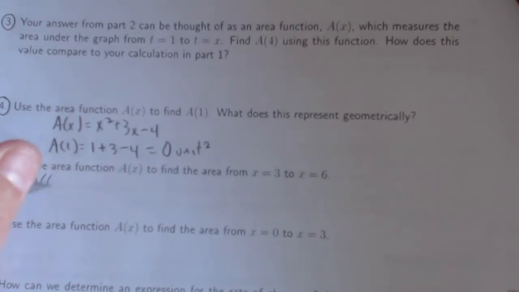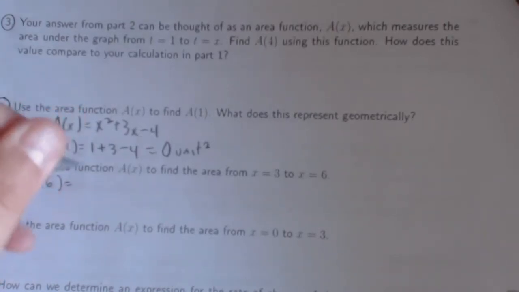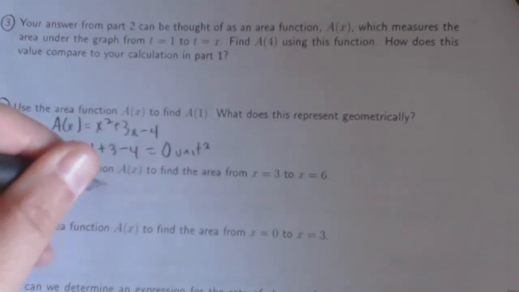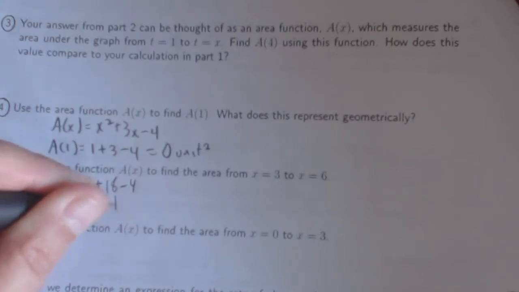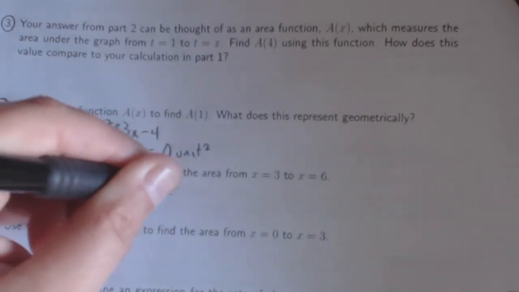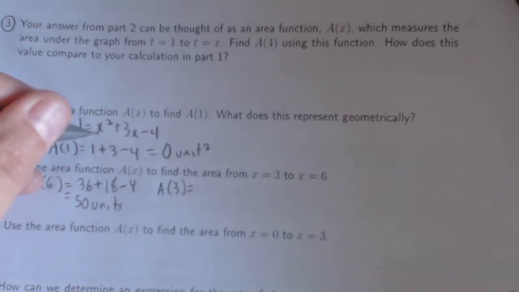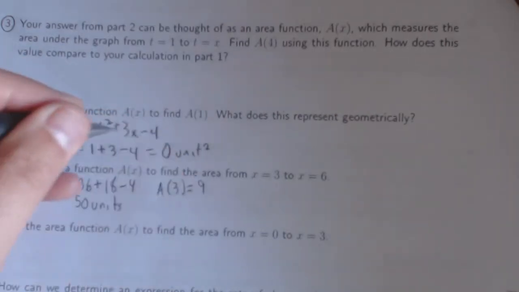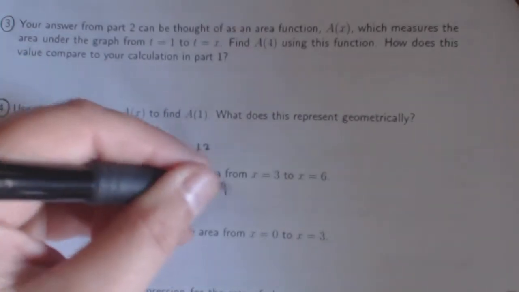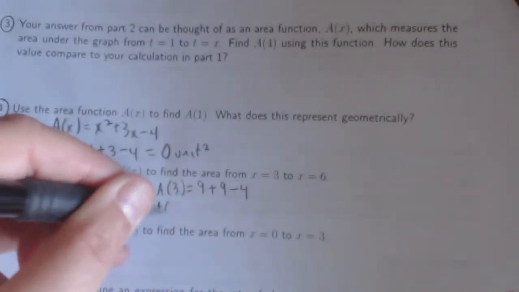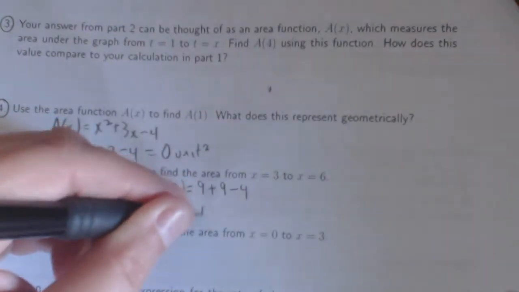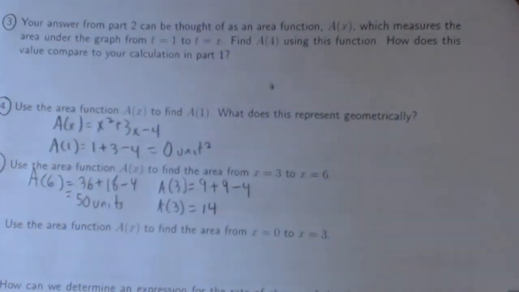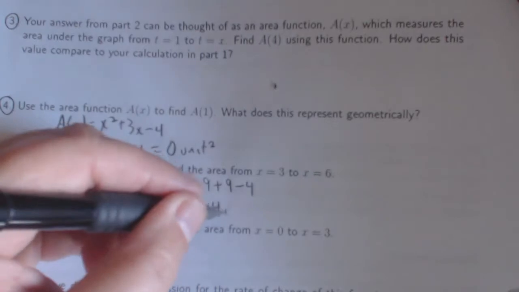So A of 6 is 6 squared, which is 36, plus 3 times 6, which is 18, minus 4, which is 54 minus 4, which is 50 units squared. And A of 3 is 3 squared, which is 9, plus 3 times 3, which is 9, minus 4. So A of 3 is 18 minus 4, which is 14 units squared.